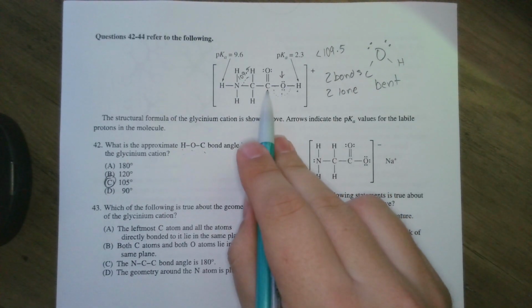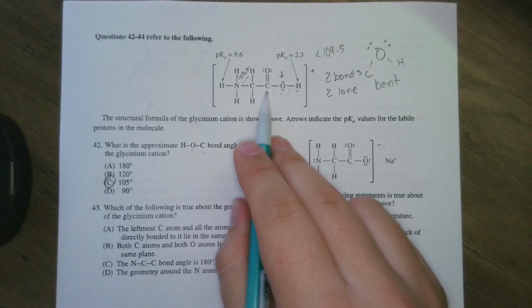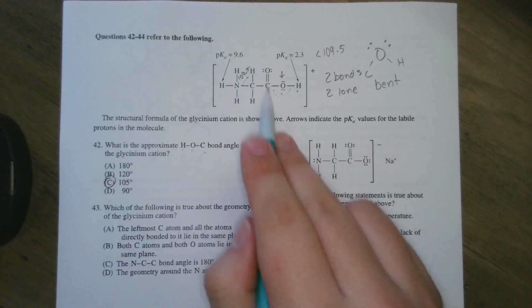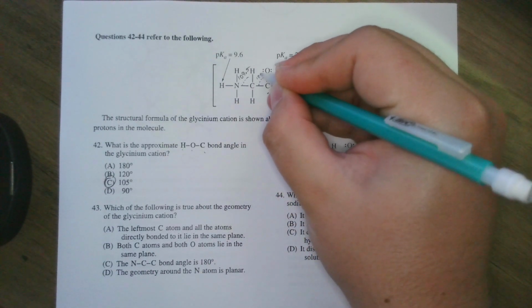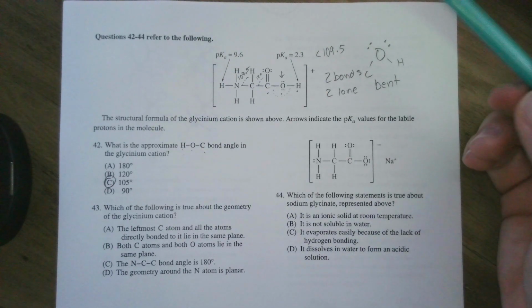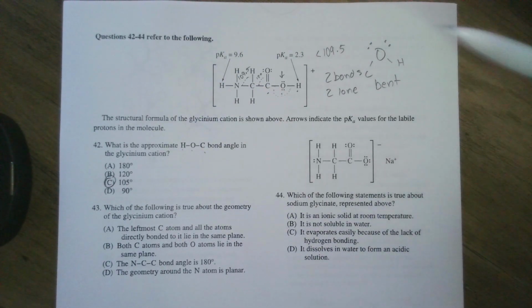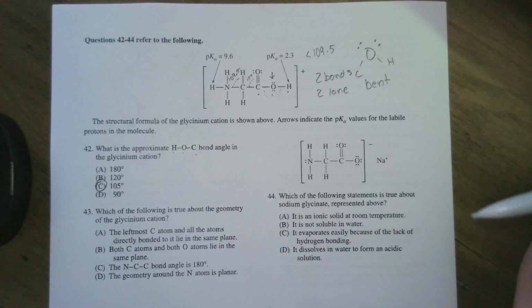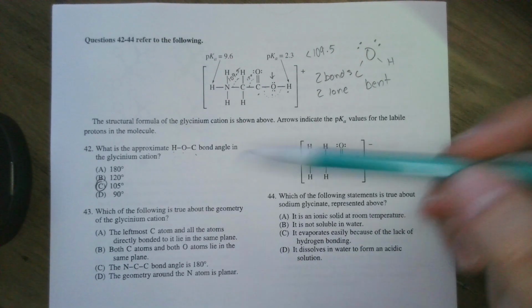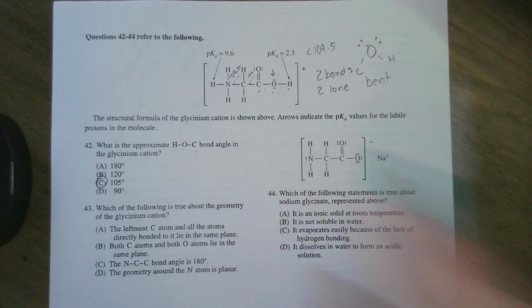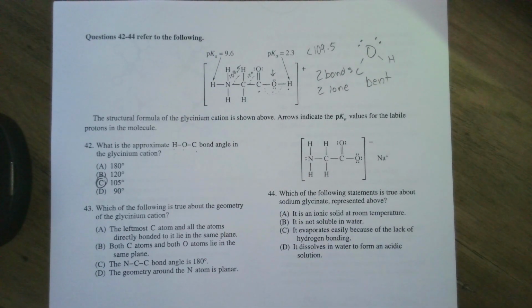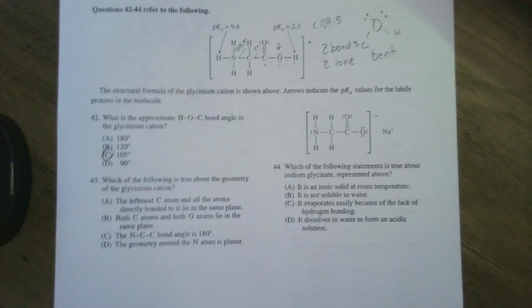Now this carbon here, for example, only has 3 electron groups, so its bond angles would actually be 120, which it doesn't look like based on the picture. So the picture can be misleading in a couple of different ways. To figure out the bond angle of a specific bond, just look at that center atom, how many things are attached to it, and what that would make its bond angles.